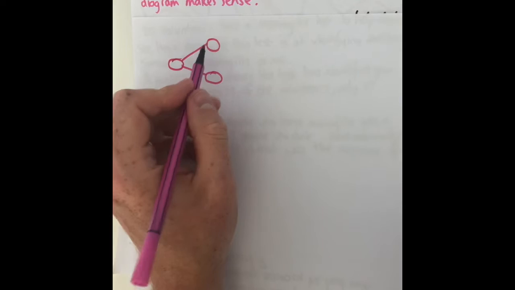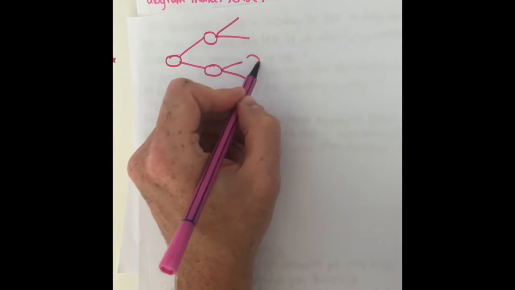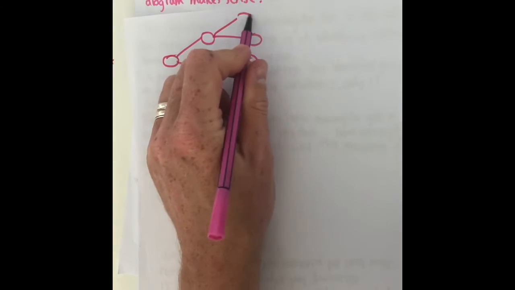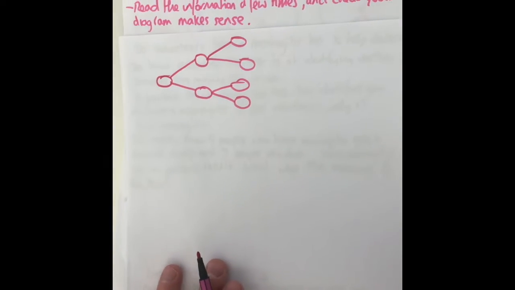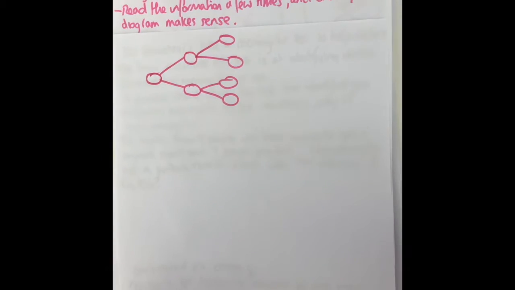So first of all, when you're drawing a frequency tree, you need to decide how to set out the tree. The general diagrams of frequency trees will look like a circle, which is the total. Then it might be split into two different things, so maybe yes or no. And then this may be split into two further, and then you have circles on the end. Okay, so it's a bit like a probability tree, but it's just frequency trees, which means that it's just to do with numbers and not probabilities. So read the information a few times and check that your diagram makes sense.